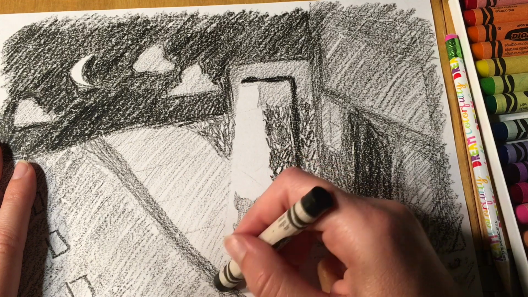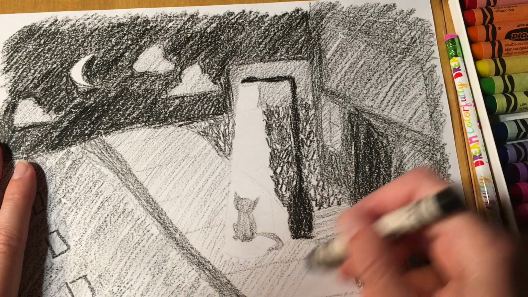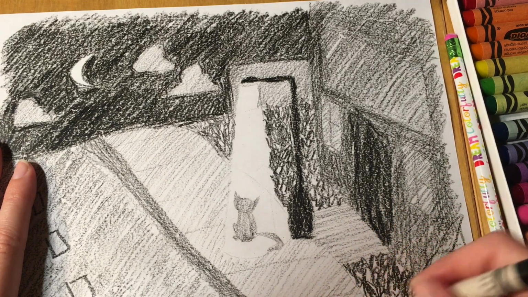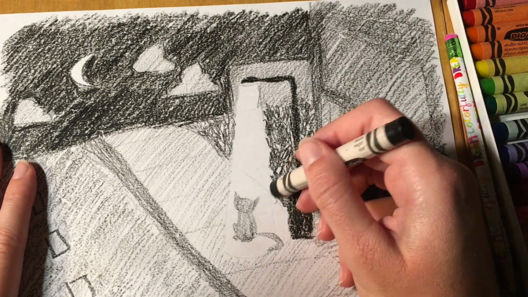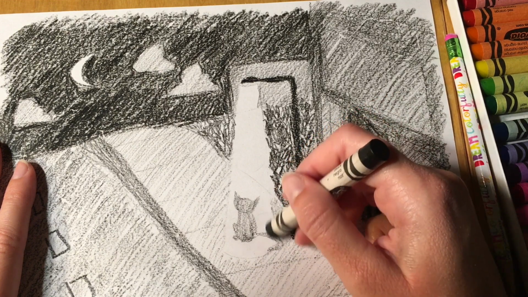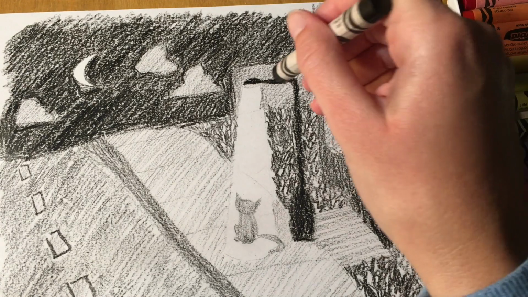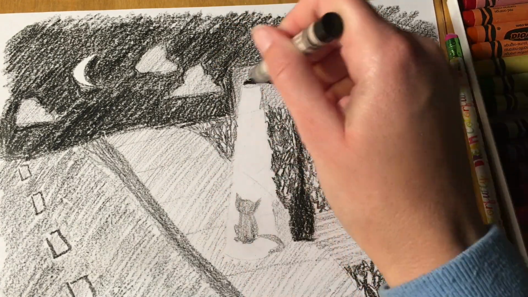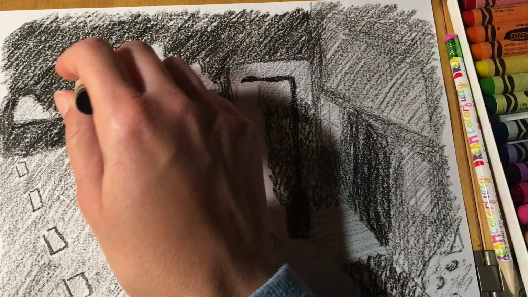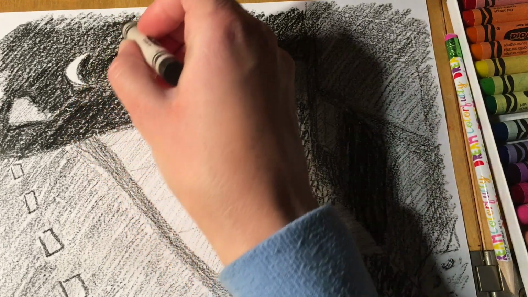I'm going to color around my light because that's one of my areas that I want the viewer to recognize. I want the viewer to look at. And a little bit there, outside of the light. Now, my eye is definitely drawn to this street light area because it is the only white spot except for my moon.